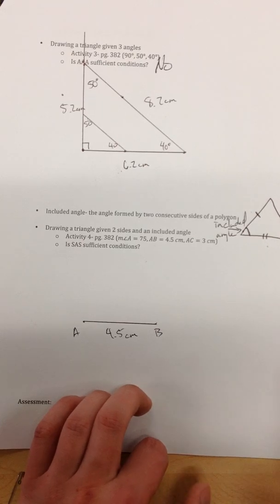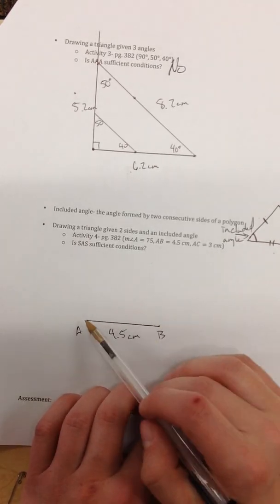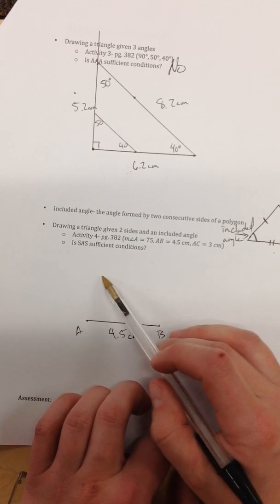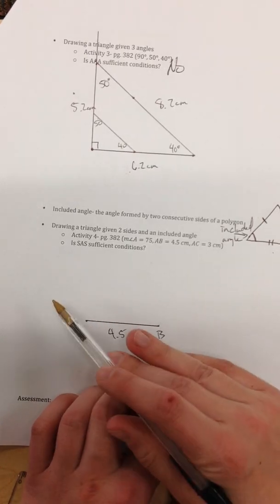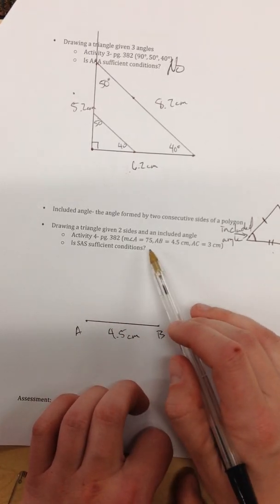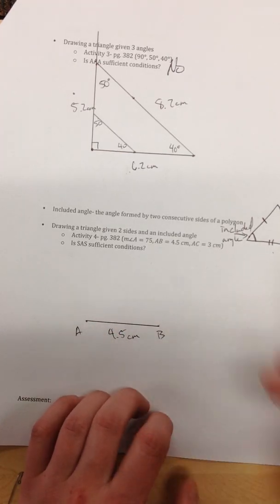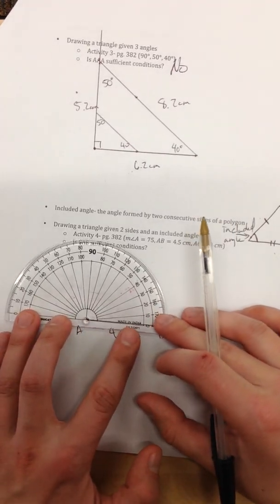Okay, and then my other side here, AC, is going to be 3 centimeters, so I'm going to have some line coming off of here to get a C point that's going to be 3 centimeters away. But to figure out where I need to put that, whether it's going to be over here or over here, I need to use that 75-degree angle at angle A. So at A, I'm going to use my protractor and measure 75 degrees.